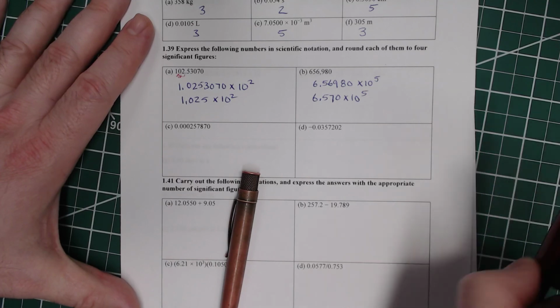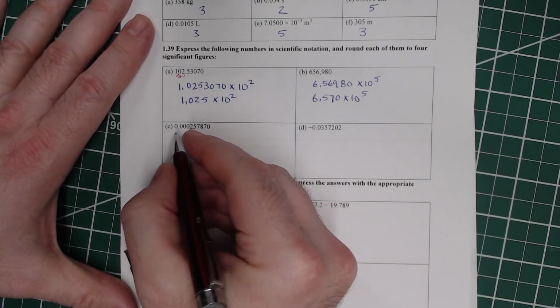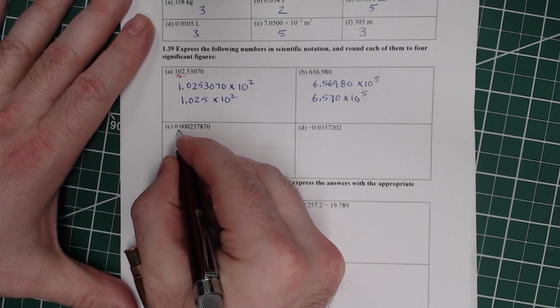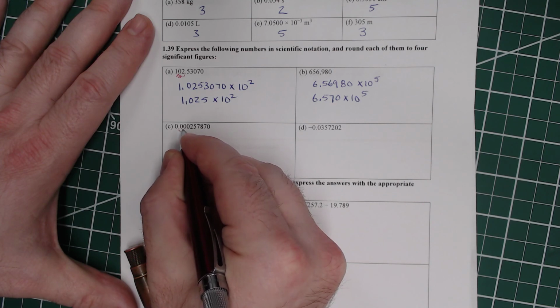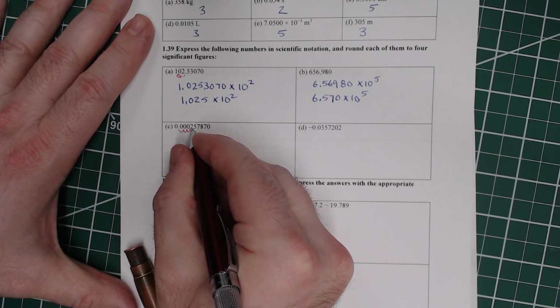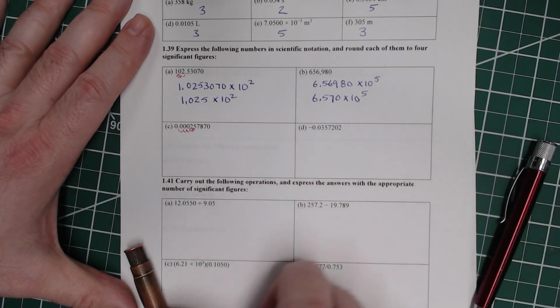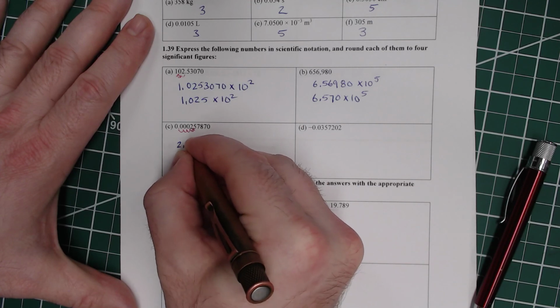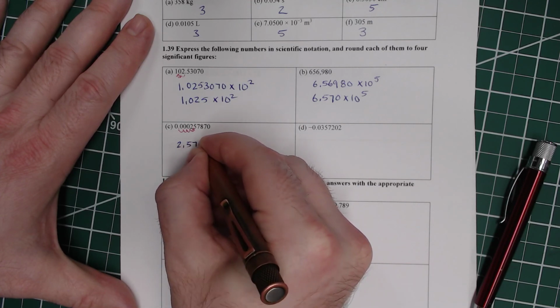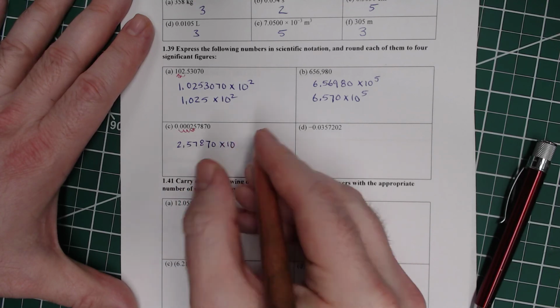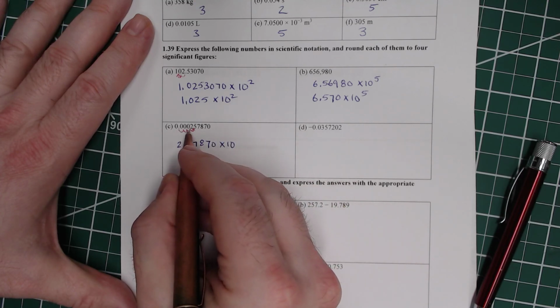All right, next on this one, I'm going to do this again. We're going to take our decimal point and go just to the right of the first non-zero number. Since this is a number less than 1, we're going to go to the right. So 1, 2, 3, 4. All right, so we had to count over 4 there. So this is going to be 2.57870 times 10 to the, and again, we counted over 4.